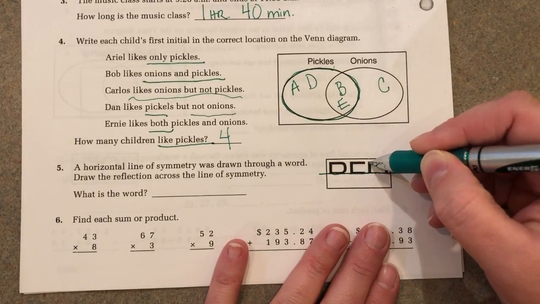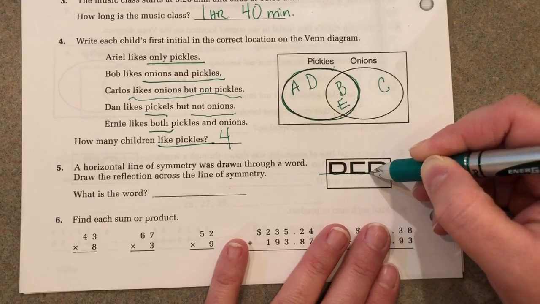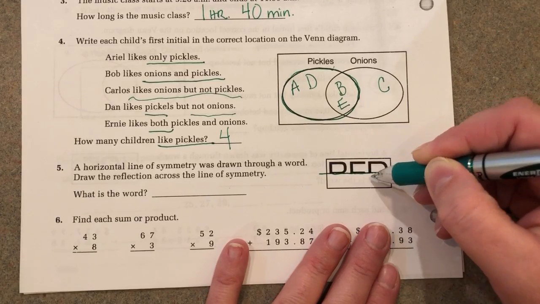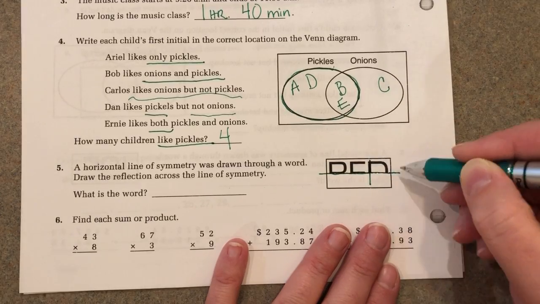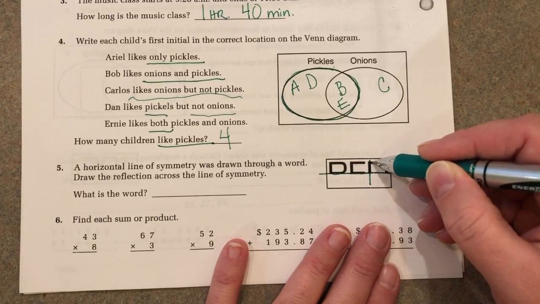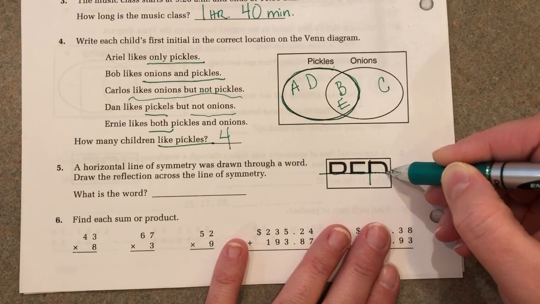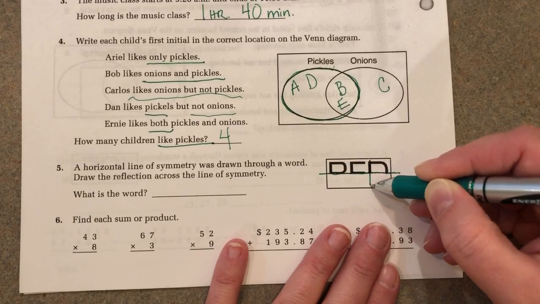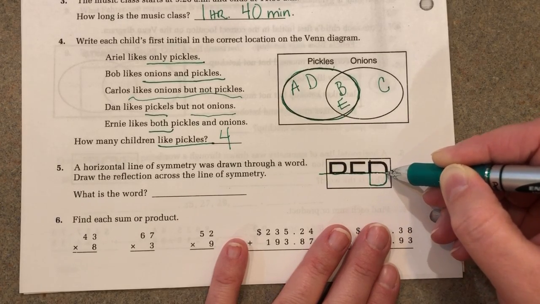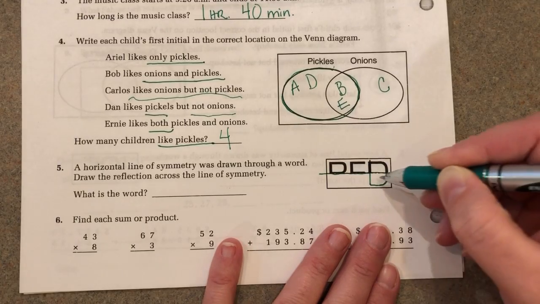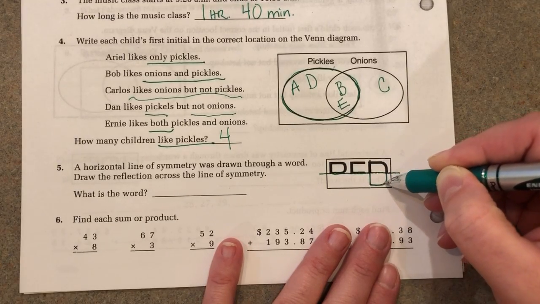So I'm going to start with this one right here, and I'm going to draw a line that far down, exactly opposite. Now I'm going to do a line that goes out and curves and meets right here. Okay, so we're drawing a reflection.